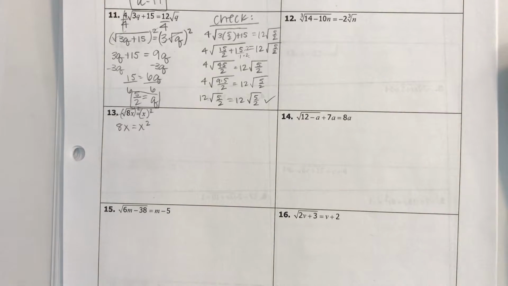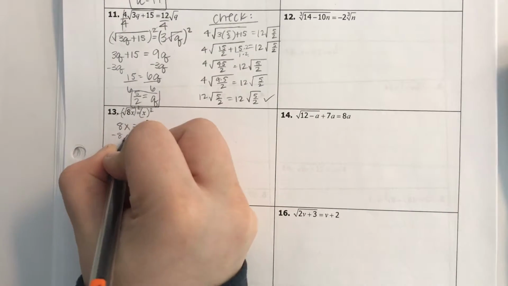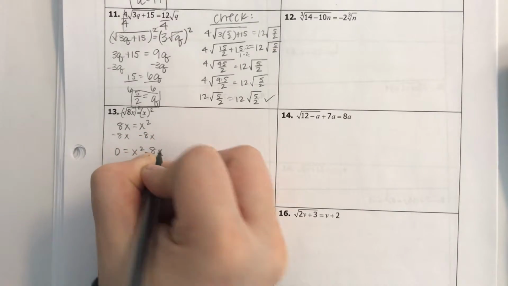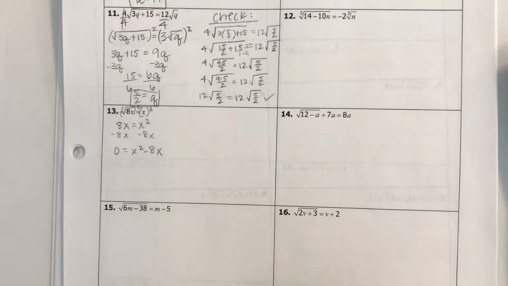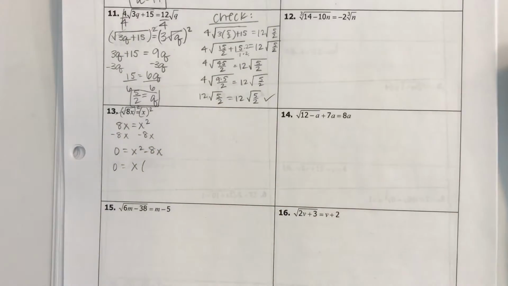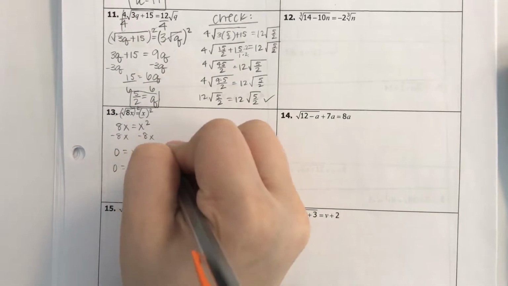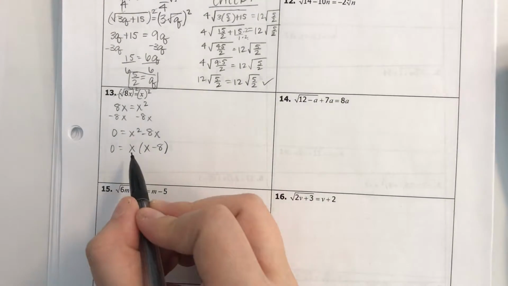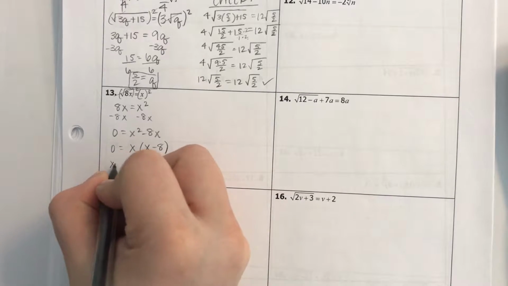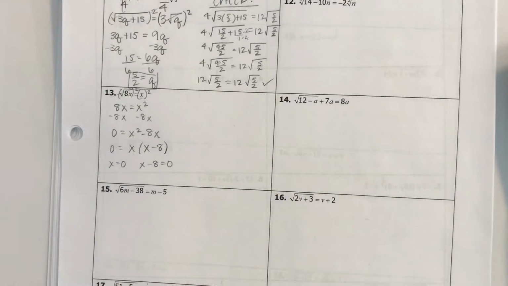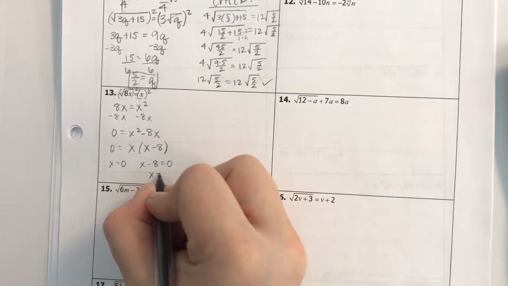I need to get all the x's on one side. So I'm going to subtract 8x. Get 0 equals x squared minus 8x. I can factor this. They both have an x in common. So I'm going to factor out an x. And what's left is x minus 8. Okay, so this is unit 1 stuff. And then what I do is I set both of these equal to 0. So x equals 0, x minus 8 equals 0. So x equals 0 and x equals 8.